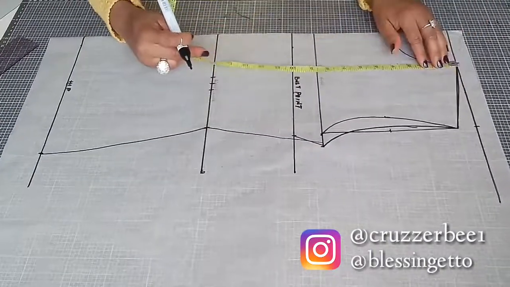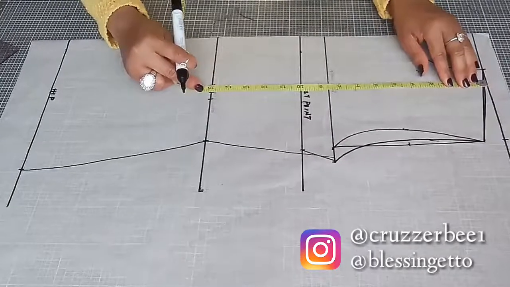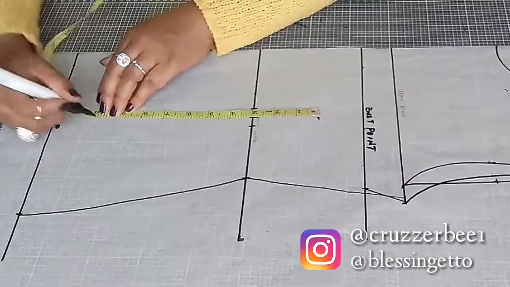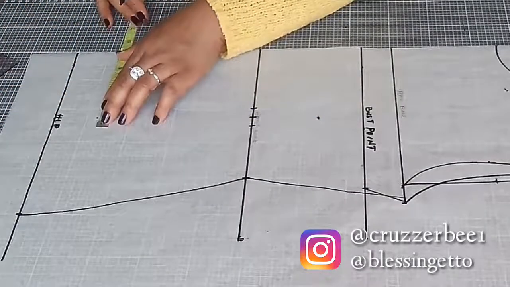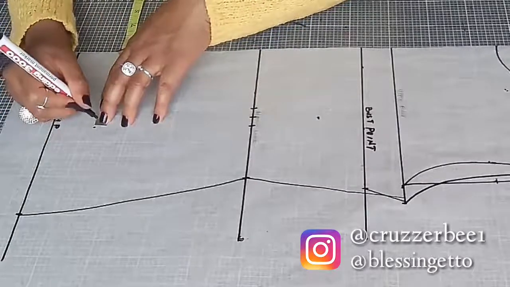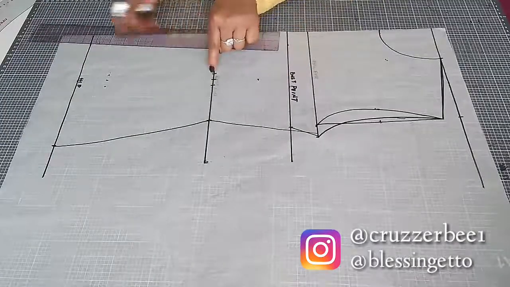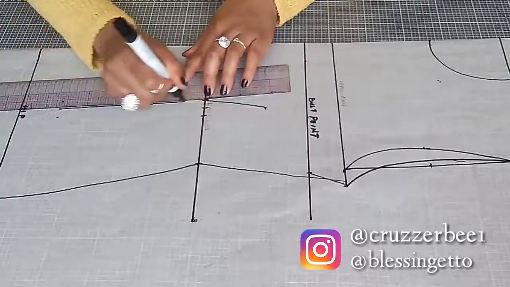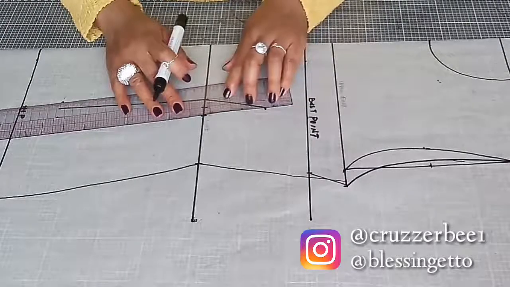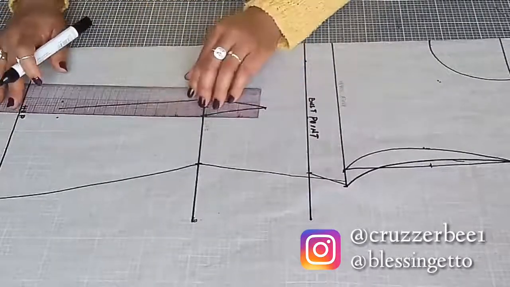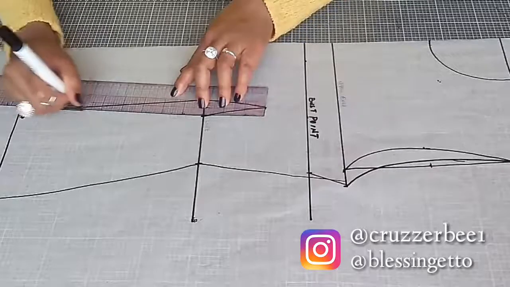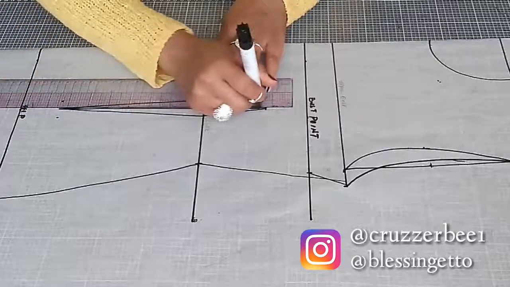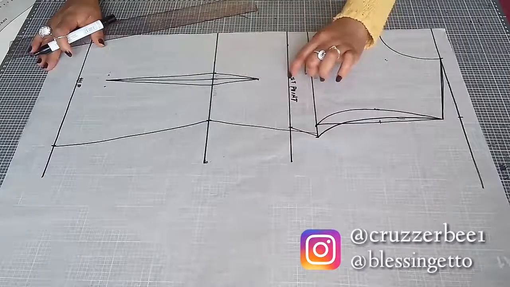To add the dart length, I'll measure down 12 inches from the shoulder, which is 2 inches from the bust point, and from the point, I'll mark down 10 inches, then repeat the process. With my straight ruler, I will link up the points, creating a slim diamond shape to form the dart. You can also start your dart from the bust point if you wish.